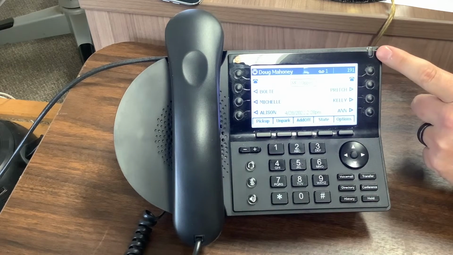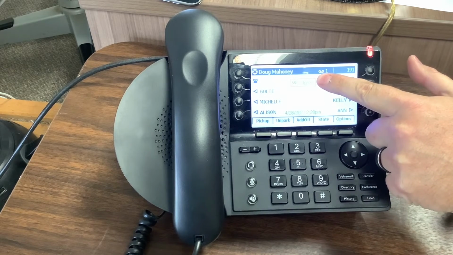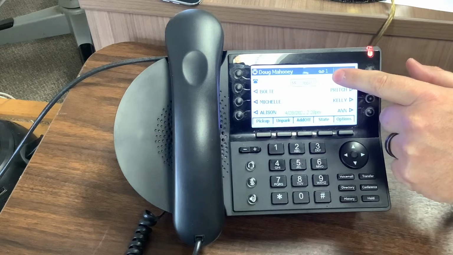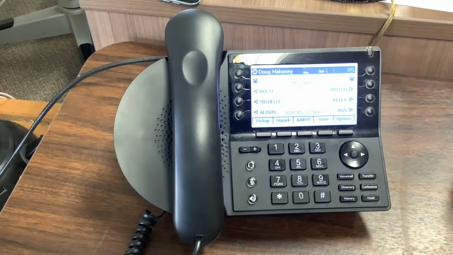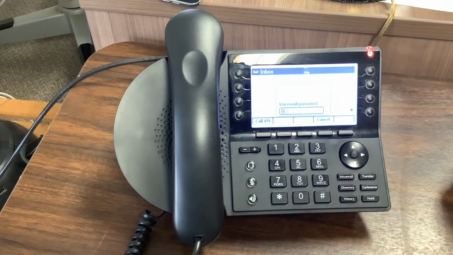To recognize a time when you have a voicemail message, something that you haven't heard yet, you should get the blinking red light like the phone has right now, and then there should be an icon up here that looks like a little reel that's recorded, and then it has a number of messages that you haven't heard yet. To go ahead and access those messages, you hit your voicemail button right here, and it's going to ask you for a password.